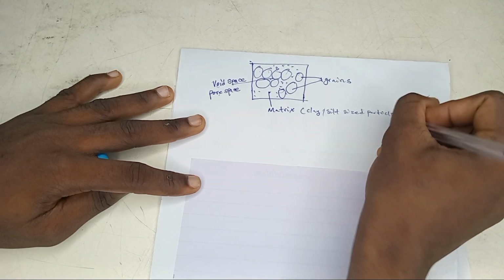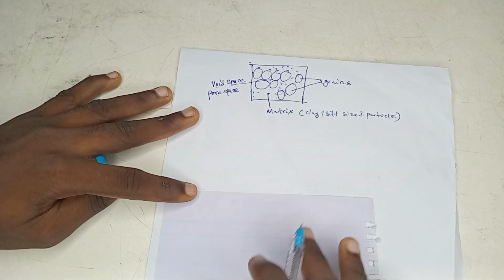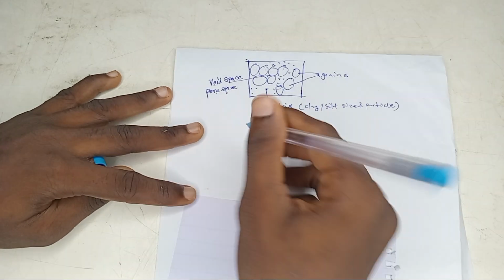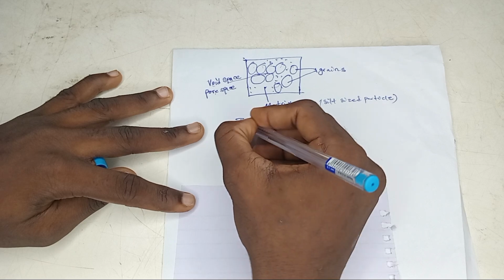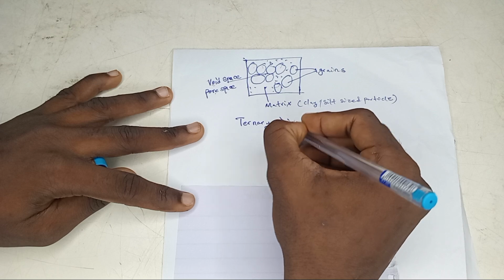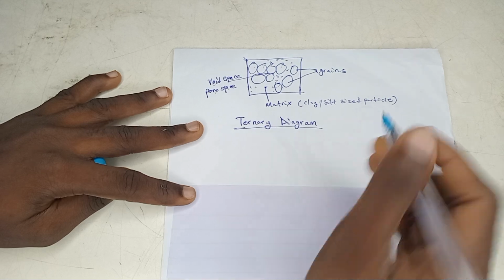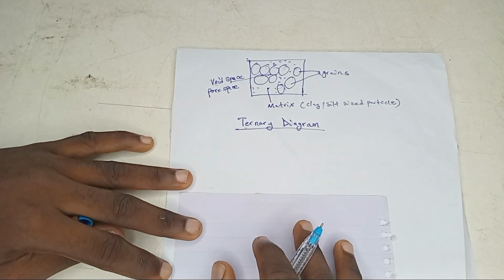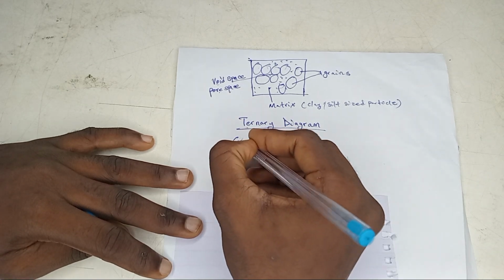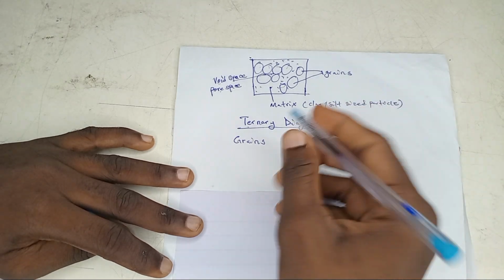Good. So in classifying sandstone, what do we need to use? First, we use the ternary diagram. So our classification is based on the grains and the matrix.